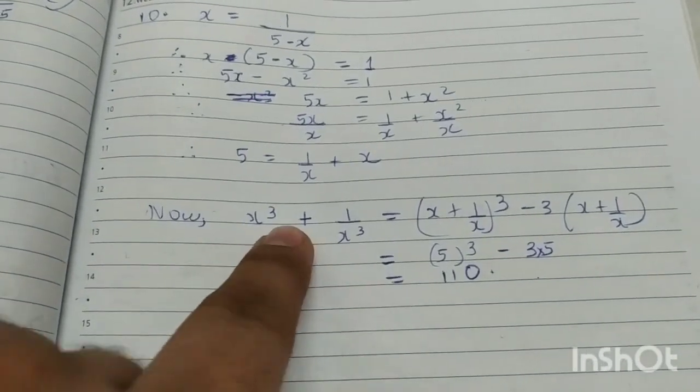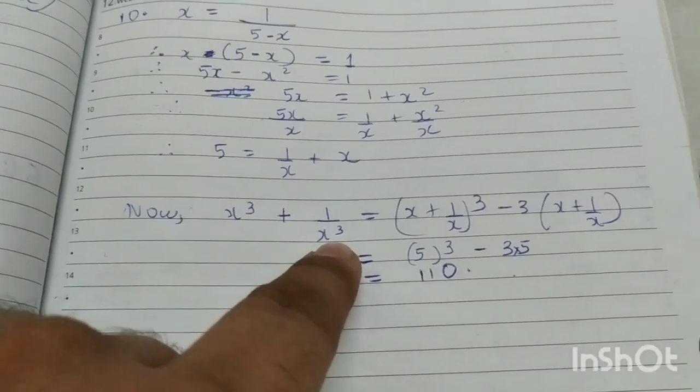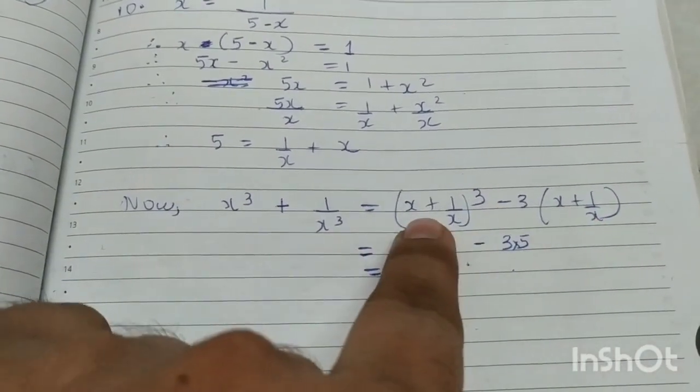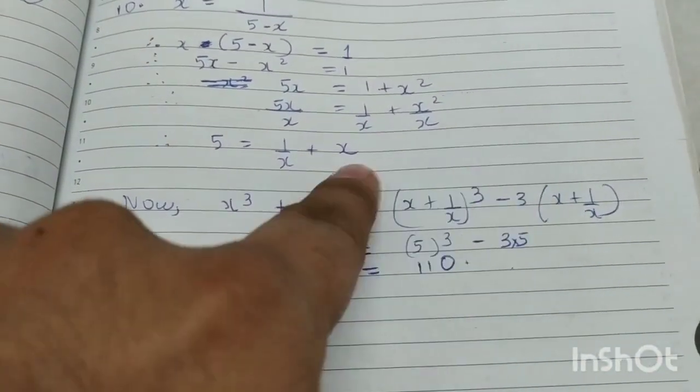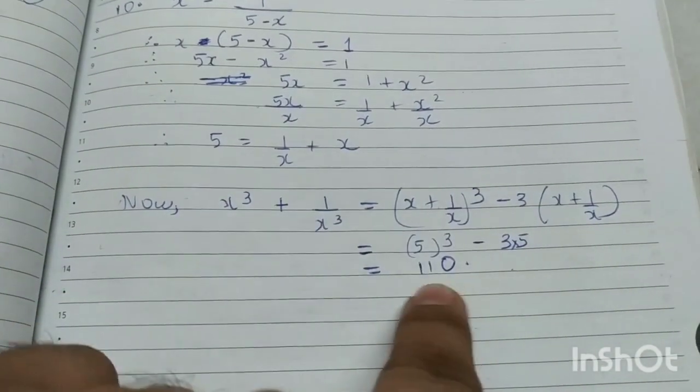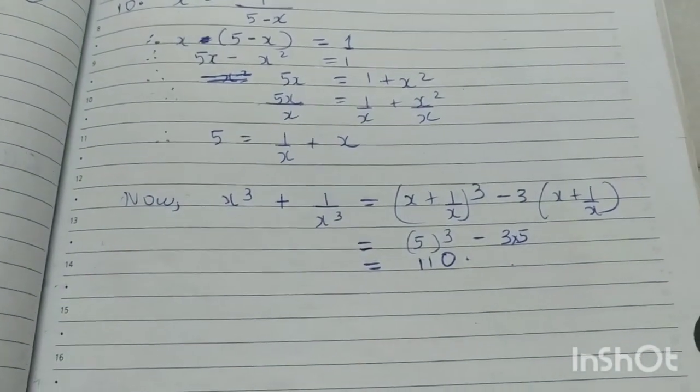X cube plus 1 upon x cube formula is this. We know the value of the brackets, we just found it out. Substitute that, calculate, and get the answer.